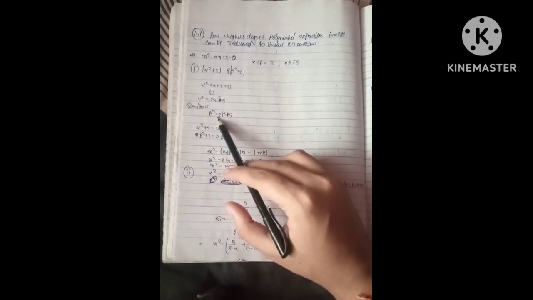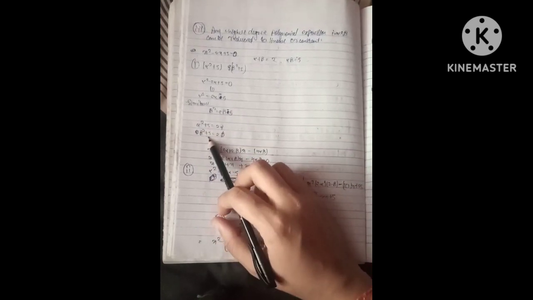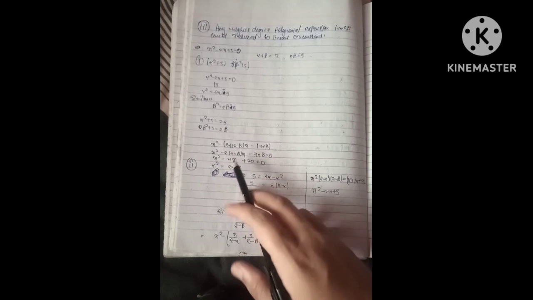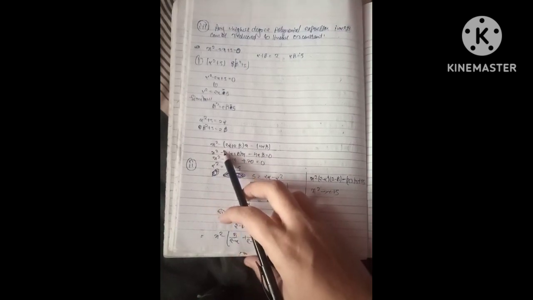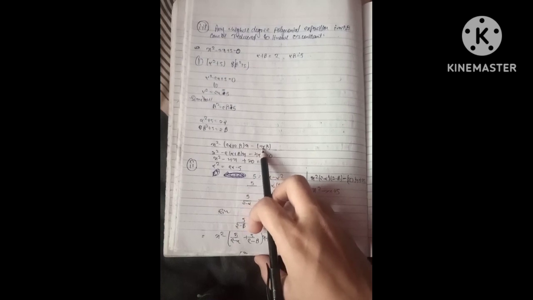Similarly, beta² = 2 beta − 5. Alpha² + 5 is equal to 2 alpha, beta² + 5 is equal to 2 beta. The expression becomes 2 alpha + 2 beta, which is 4.